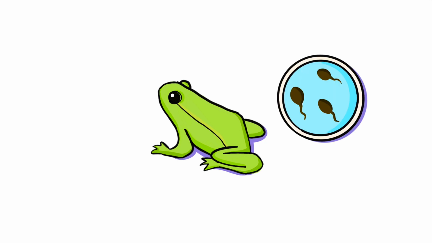While the adults generally live on land, their young have gills and live in the water. As these young grow up, they go through a process called metamorphosis, and they develop lungs and legs that allow them to live on land.